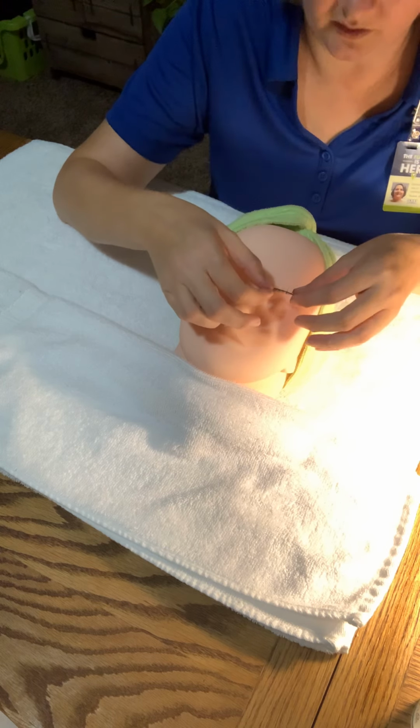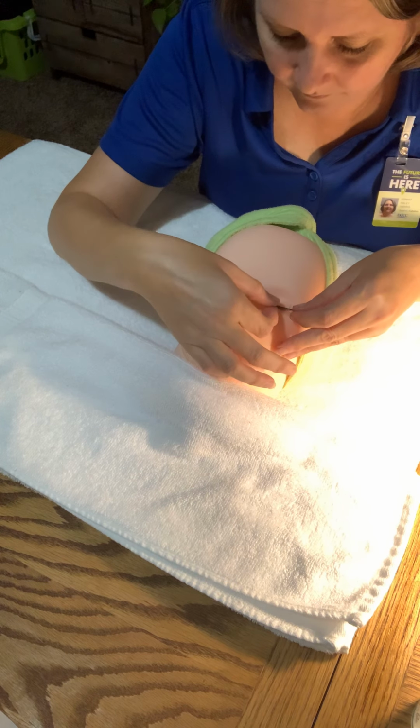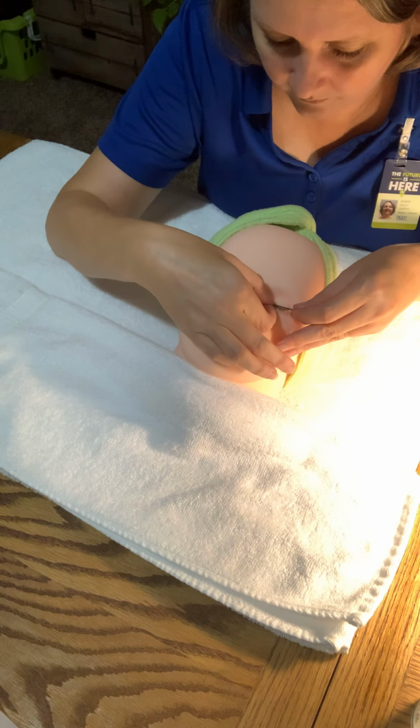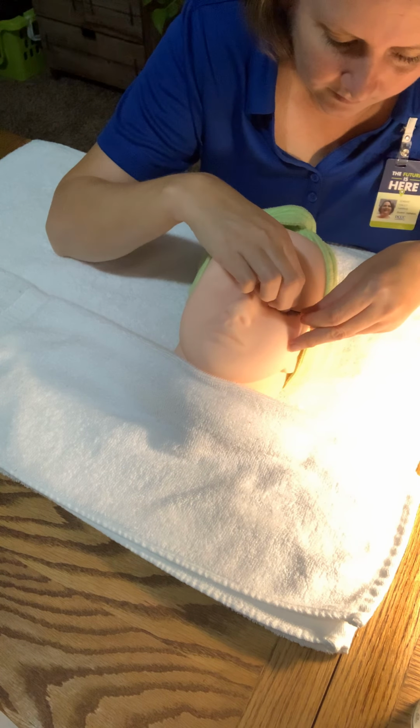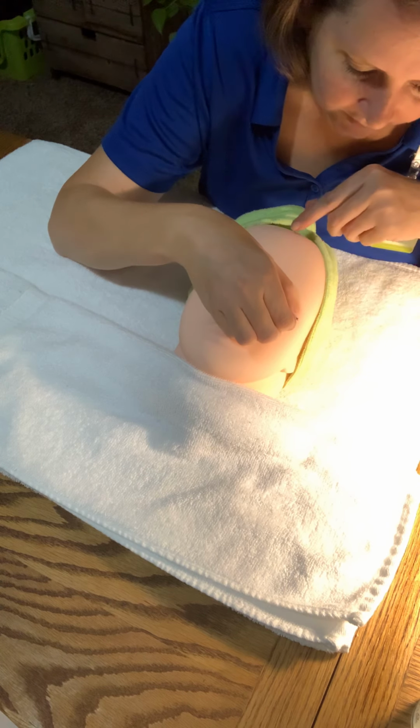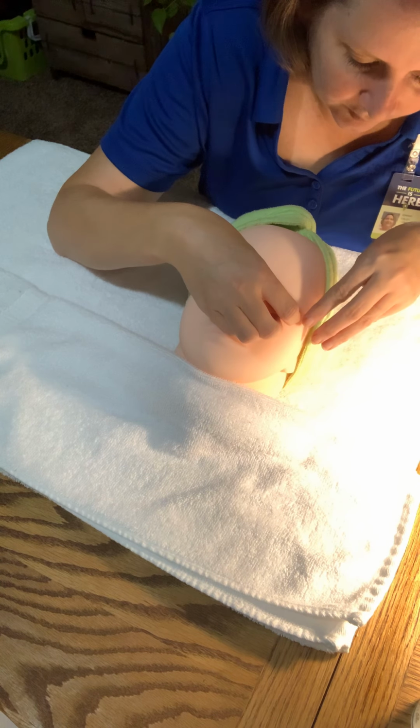And we're going to measure these to the client's eye. And these are actually a little bit long.